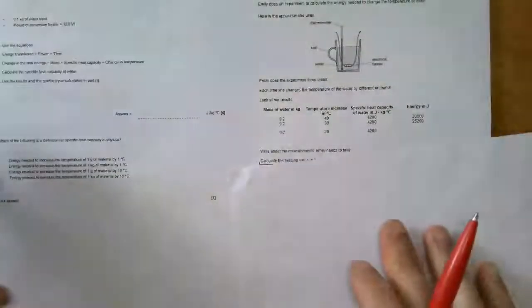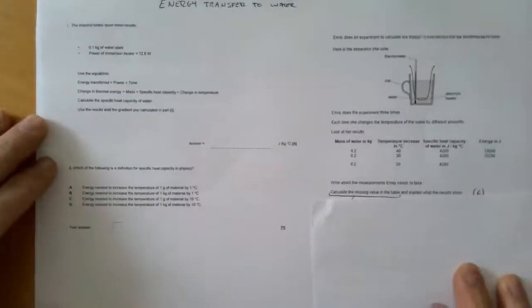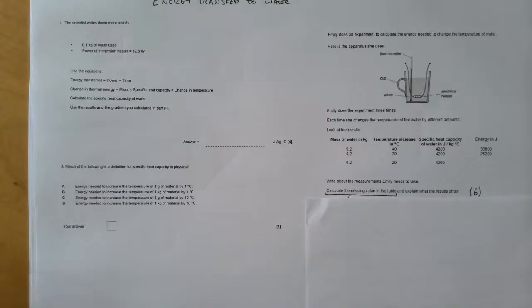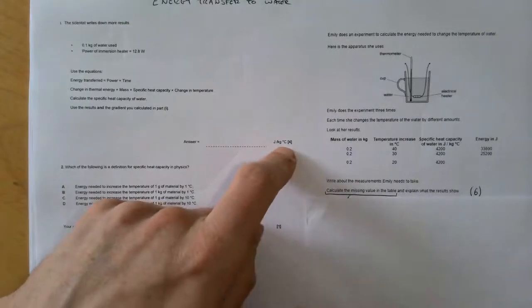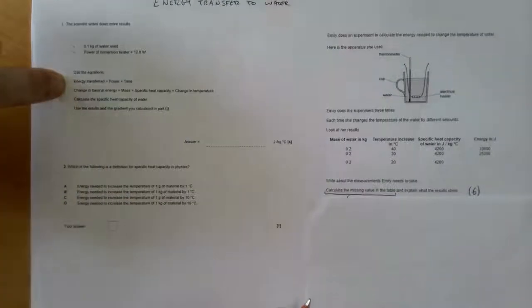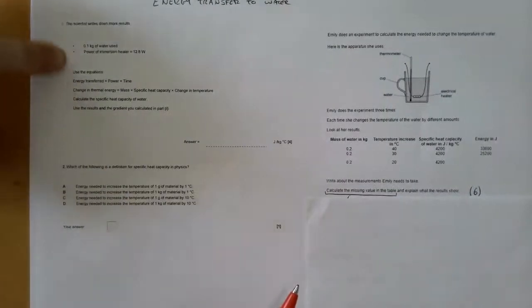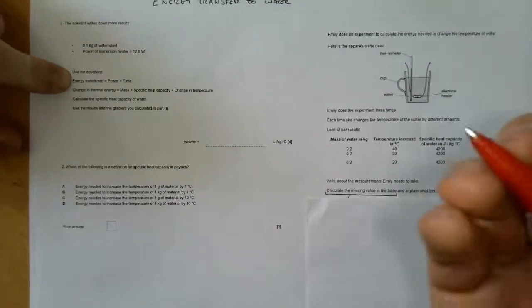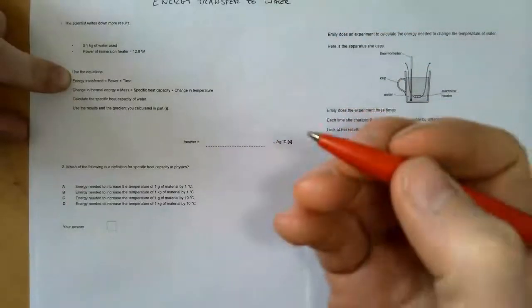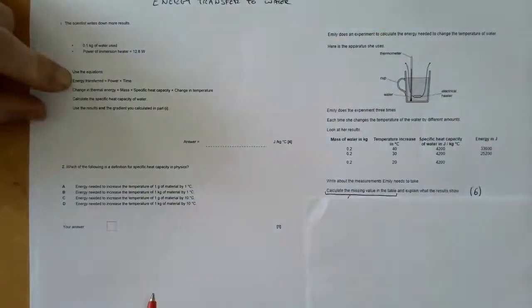Okay, some more questions. Pause the video and try these final questions. So we've got a 4-mark calculation question, which suggests there's probably more than one step. Now, they have given you both of the equations. Remember, this year, even if they don't give the equations, you look on the formula sheet because the equations are all there. So you just decide what information you need and you look for the equation that has those in.